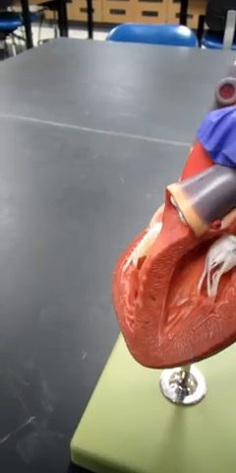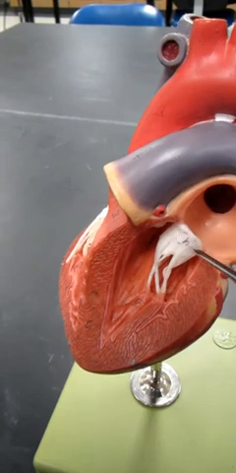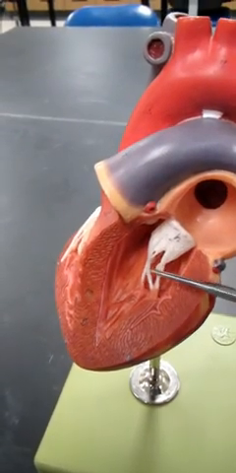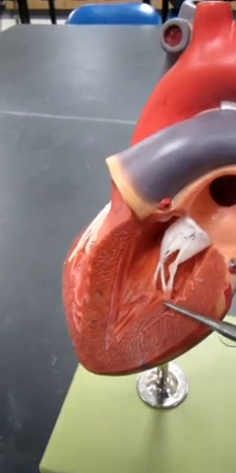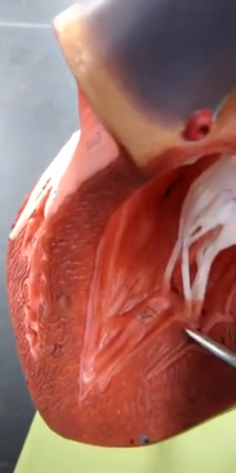You can see the same thing on the left side over here, a little bit better. Here's our valve, left AV, mitral, bicuspid. Here are the chordae tendineae, the stringy thingies. And here's the muscle that they're attaching into, referred to as a papillary muscle.